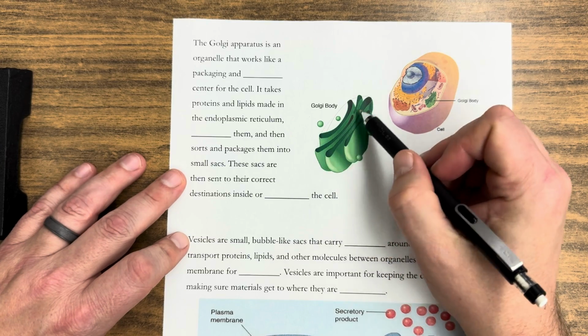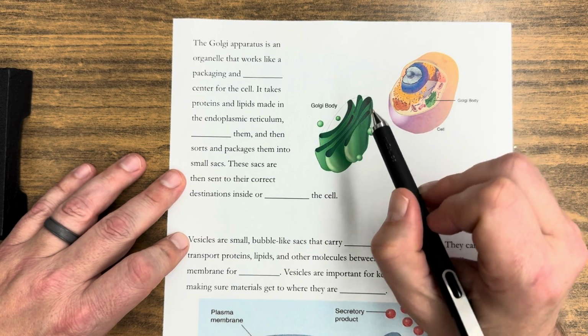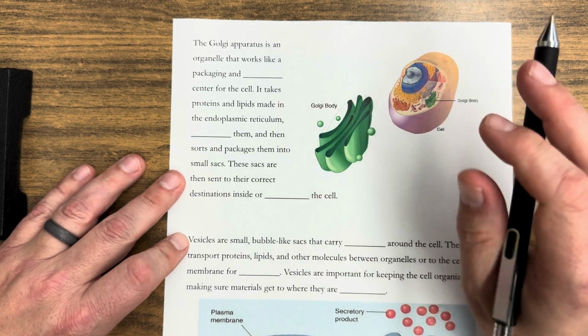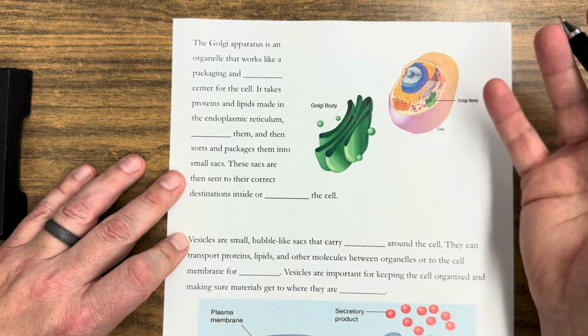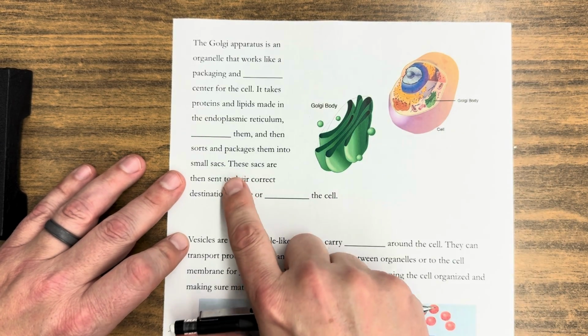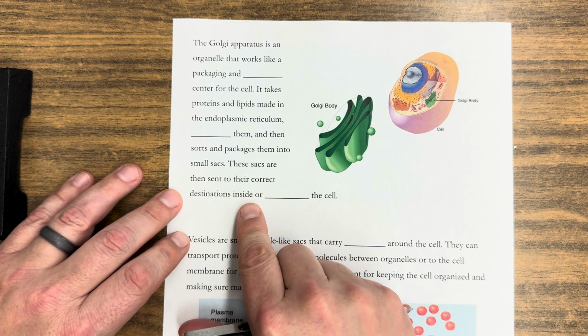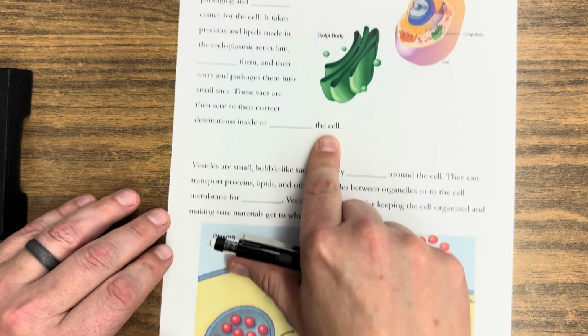So the proteins go to the Golgi, and then they're going to be delivered to specific locations, and the Golgi can dictate where those locations are going to be. Inside the cell, outside the cell, different parts of the cell. These sacs are then sent to their correct destination inside or outside the cell.